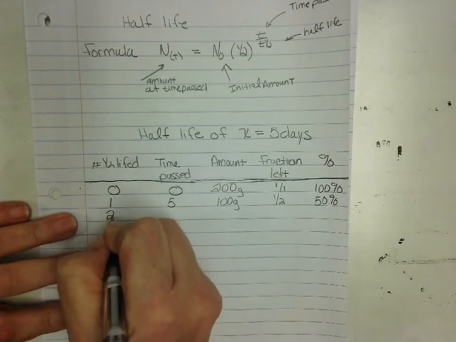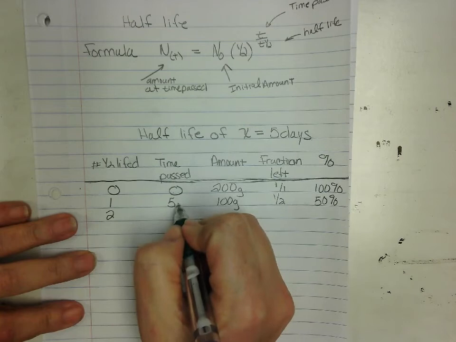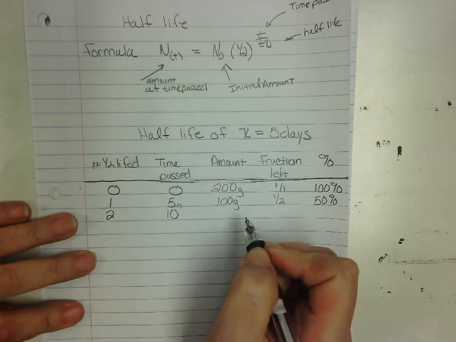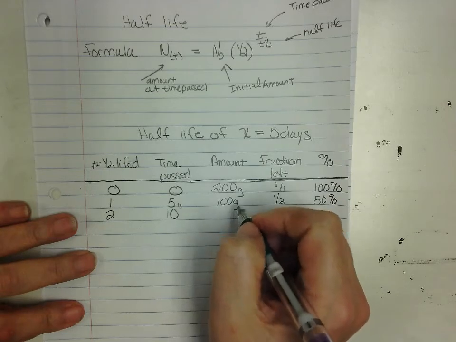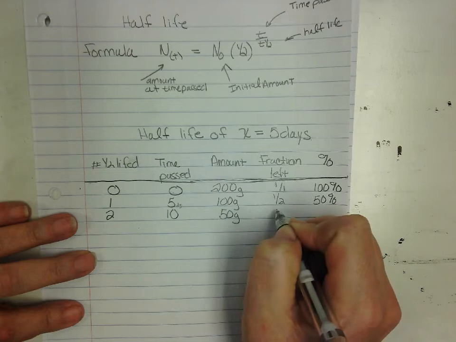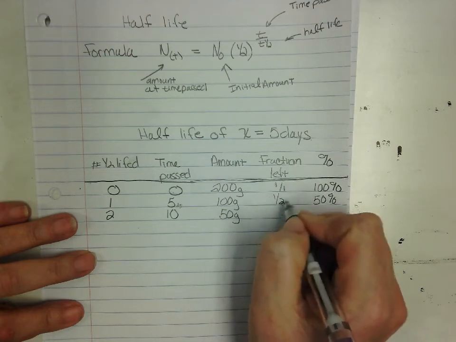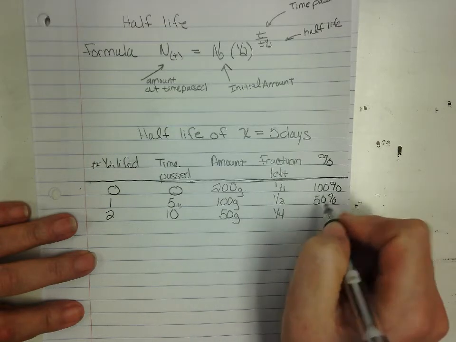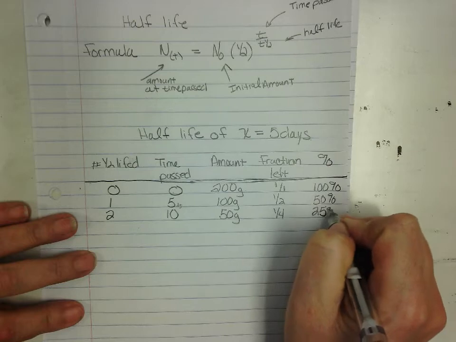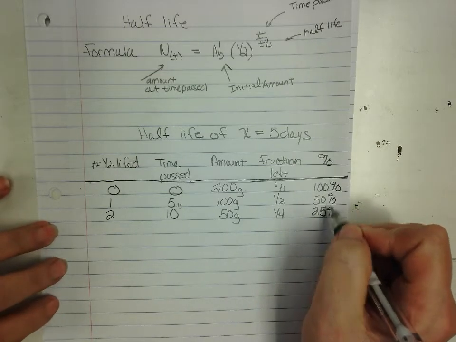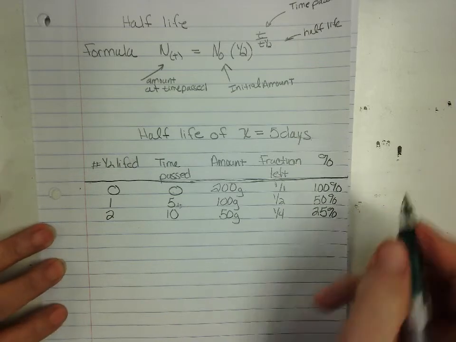Now at 2 half-lives, I have another 5 days, so now 10 days have passed, and half of this has gone away again. So now I have 50 grams, and I can square this because it's a half times another half. So what I have is a quarter left, and I have 25% because I took another half away. So half of 100% is 50%. Now I have 25% left.